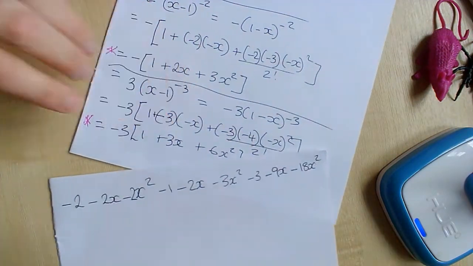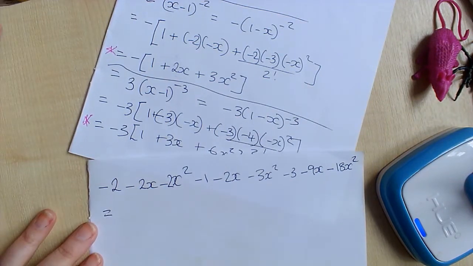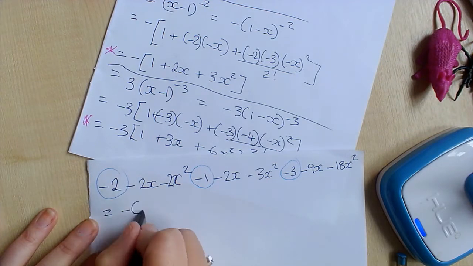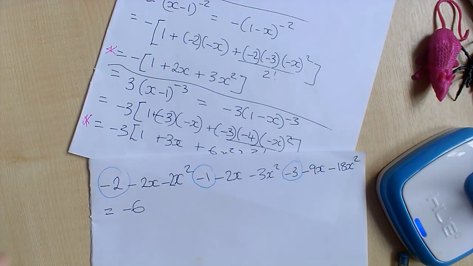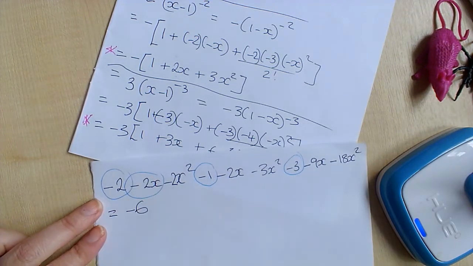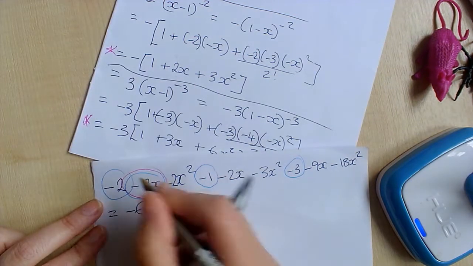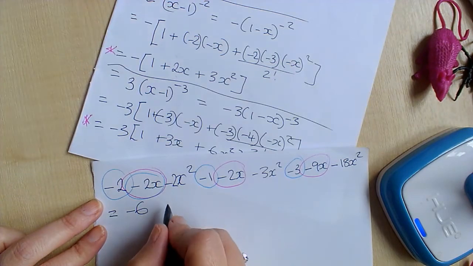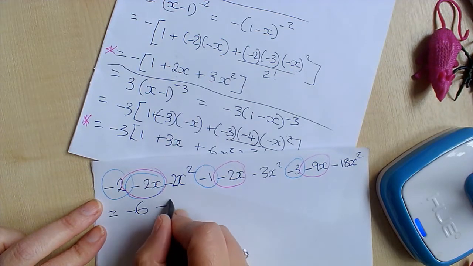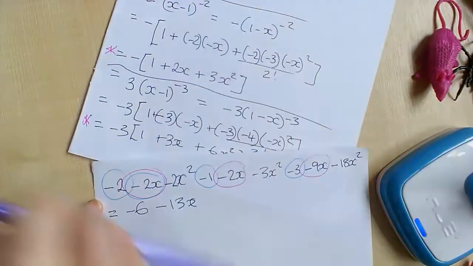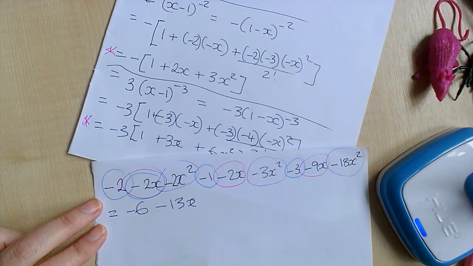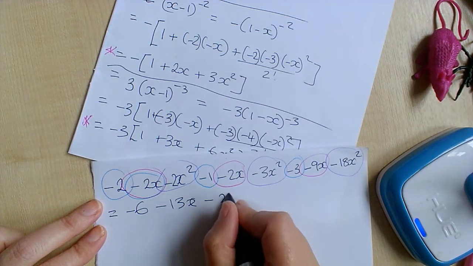Okay, so what's that? I don't know. Negative 2 take 1 take 3 is negative 6. I'm actually just going back to year 7 teaching. It's good. Oh, you've got the same colours. It's different colour, same colour. There you go. 2x, 2 and 9 is 13x. They're all negative as well. So I still can't do that. Good, 13x. Different colour pen. Negative 2, negative 3 and negative 18 is negative 22x squared.